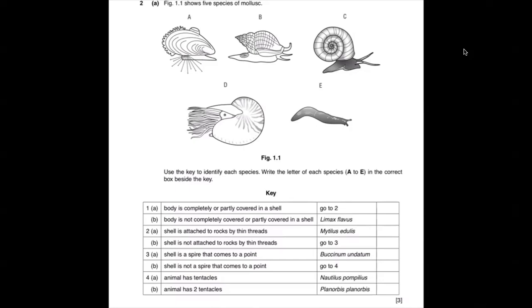So for the first one, is it 2A? So you said the first one is 2A. All right, let's see if your first one is correct.